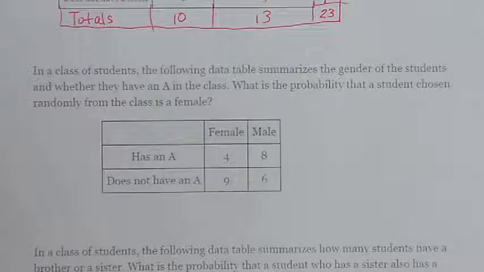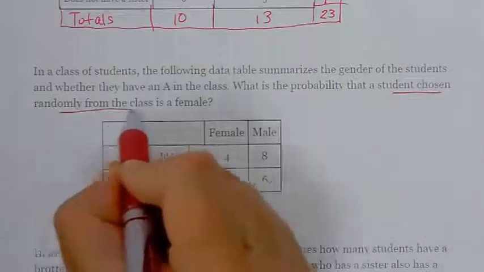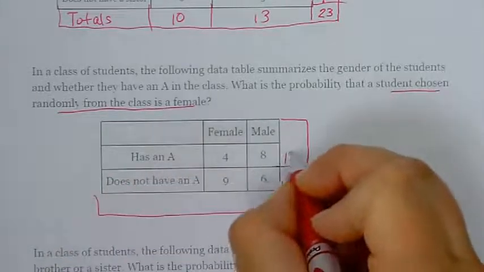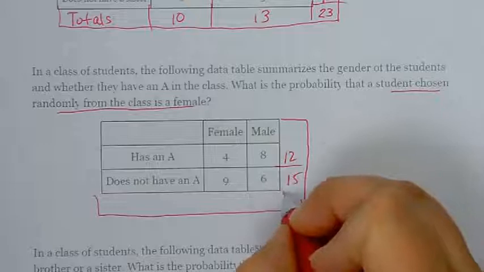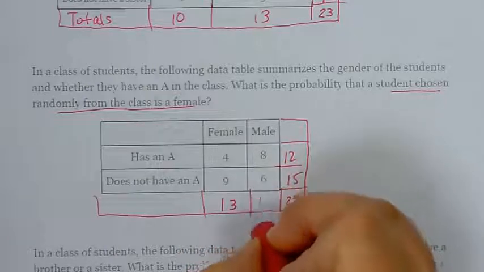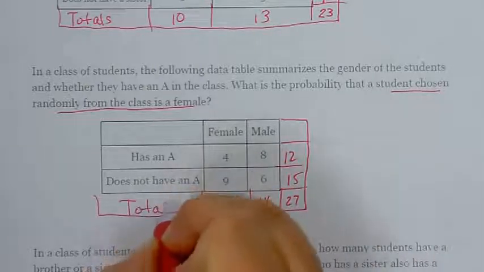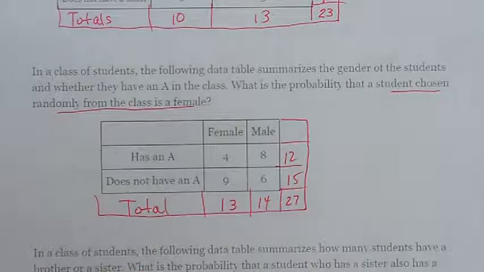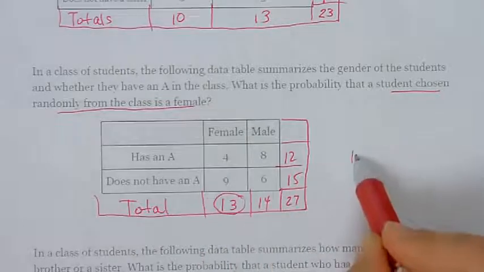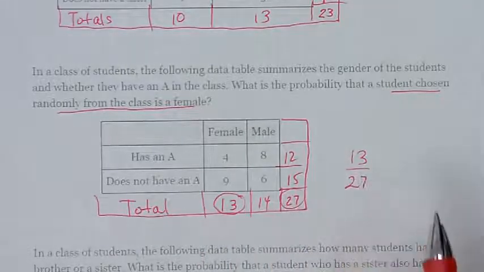Okay, let's look at the next one. In a class of students, the following table represents the gender of the students, whether they have an A in the class. What's the probability that a student chosen is a female? So let's make our totals. There are 12 and 15, so 27. And this would be 13 and 14, which again adds up to 27. So I want to know the probability that a student chosen randomly from the class is a female. So there are 13 females out of 27 total.